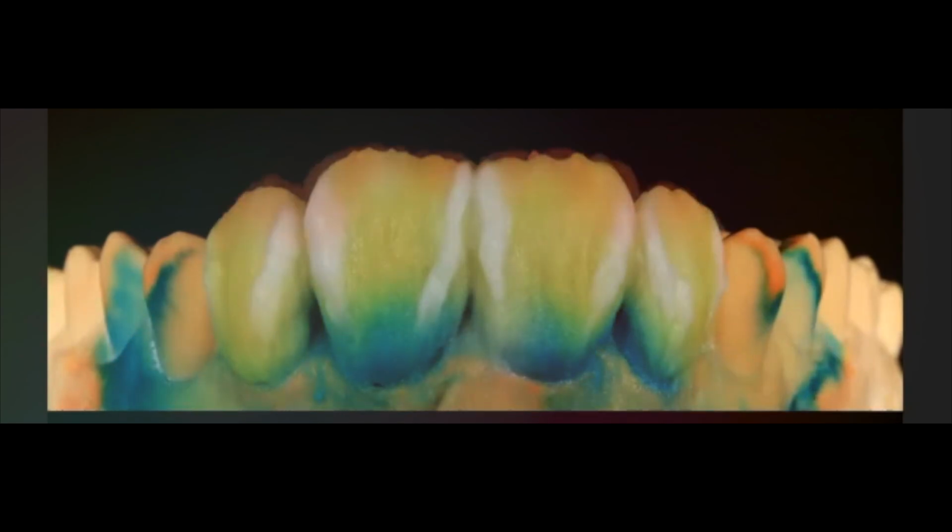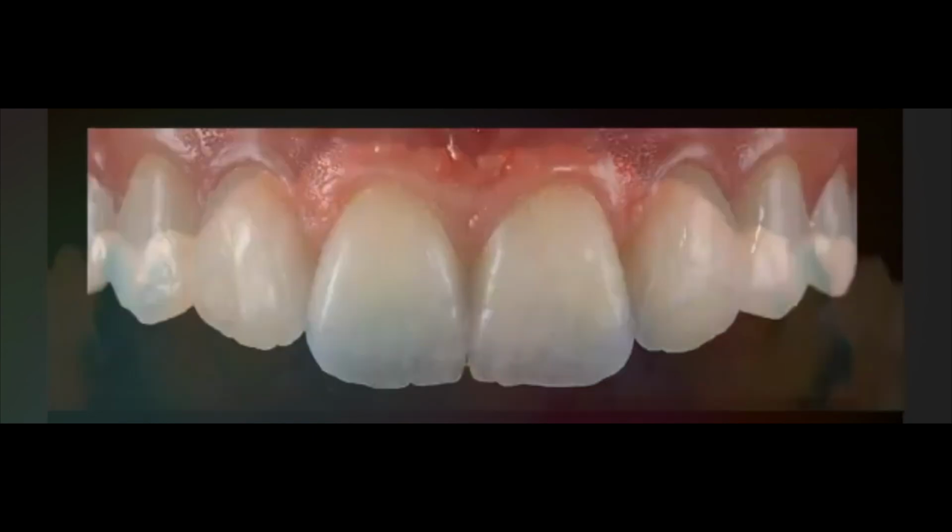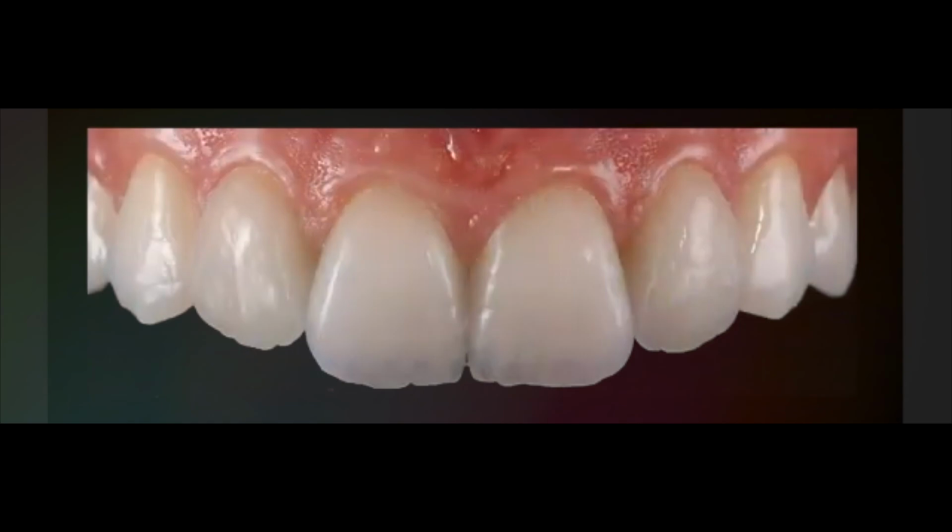ELT2, halo effect, white powder, and this is the result with just 1 firing.